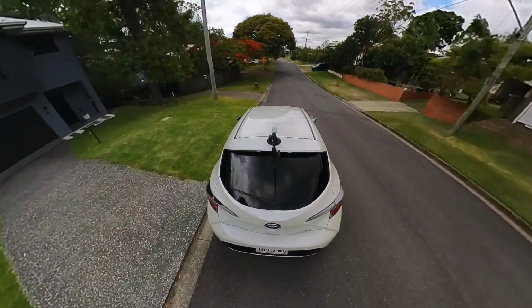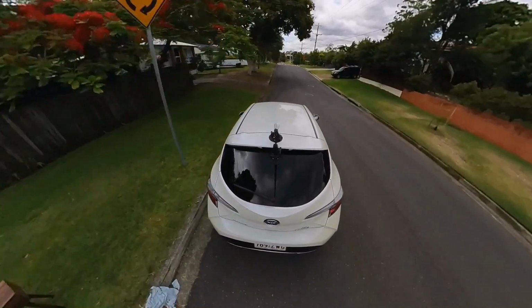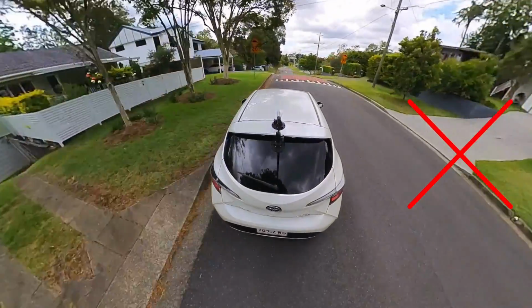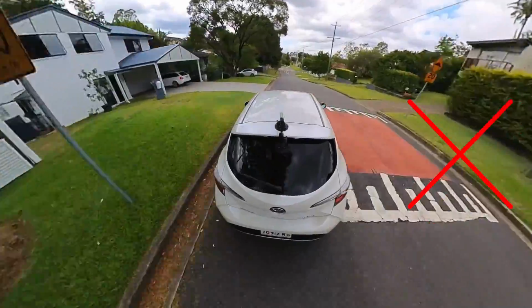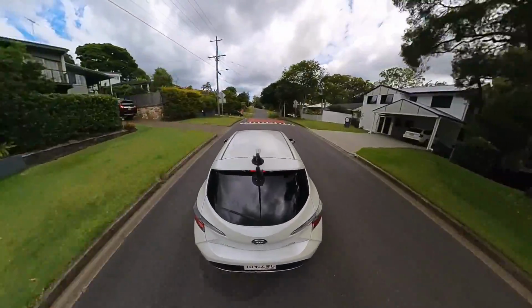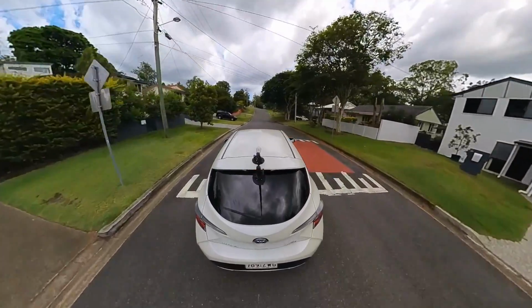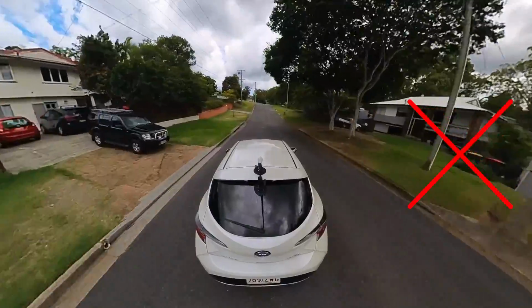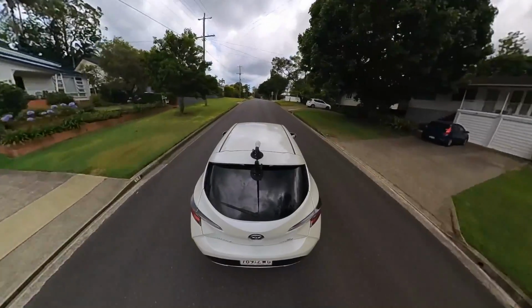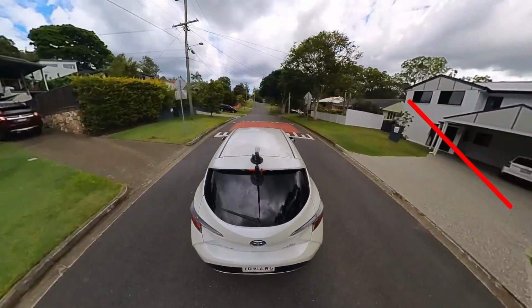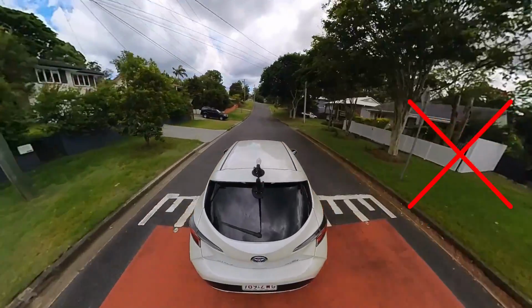Some common mistakes that people make in regards to road positioning in residential areas: driving too close to the curb. This is obviously dangerous, as you might hit the curb. Driving too close to the middle of the road, again, not a good position, as cars might come from the other side of the road and you will be too close to them. Driving right in the middle of the road. By doing this, you don't give enough room to the other cars from the opposite side of the road to drive past you.